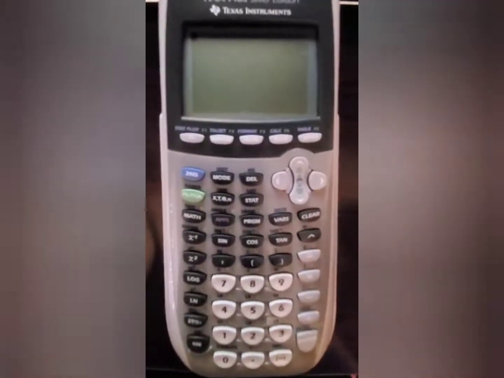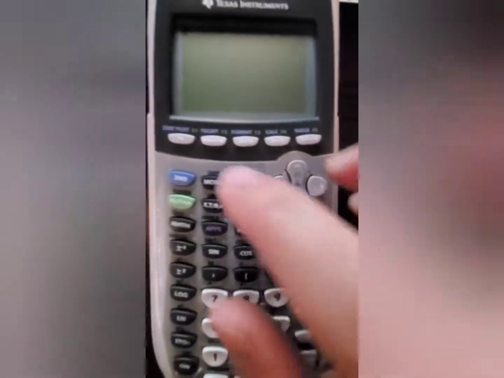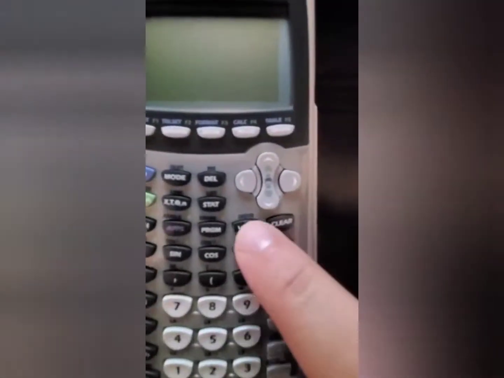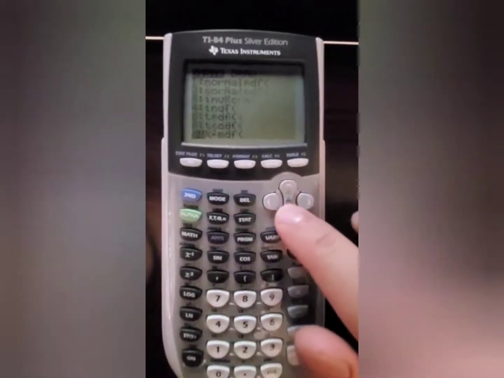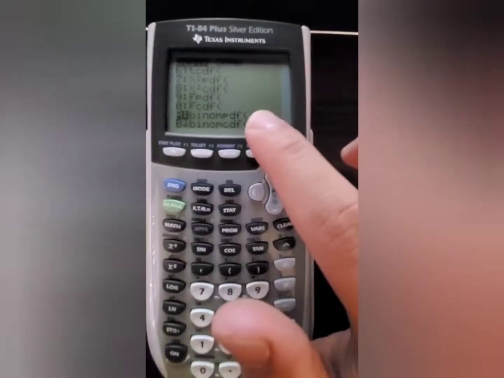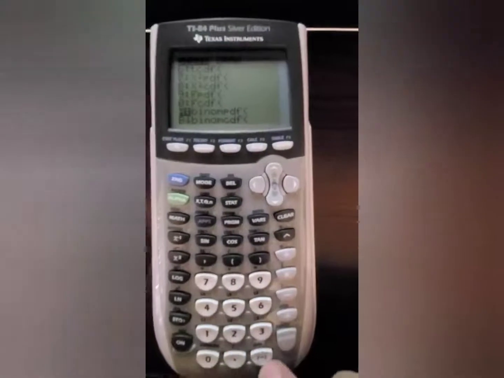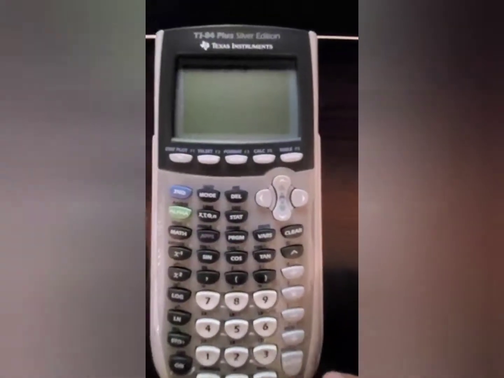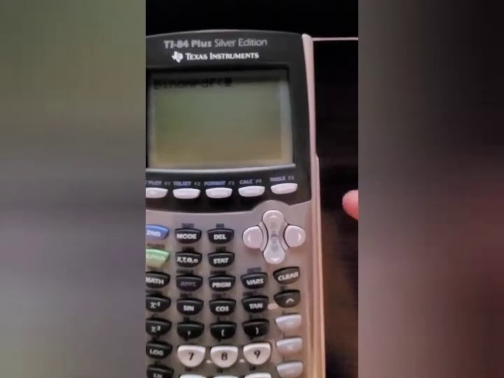However, the way you could do it in one shot is you go to distribution. See where in blue, so you would have to click second, distribution, and then you would scroll down to binomial PDF, not CDF, PDF. So binomial distribution, binomial PDF. Click enter. Now for some calculators, it will literally give you the options and you just fill them in. What's X, what's N, what's the probability, enter, okay.